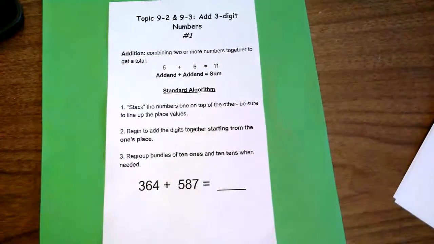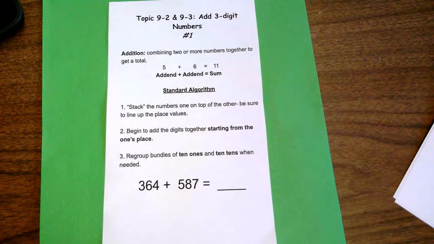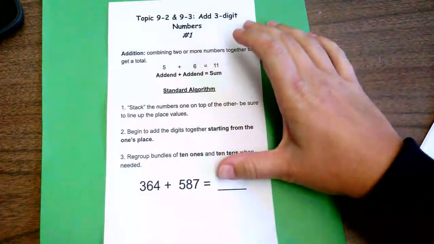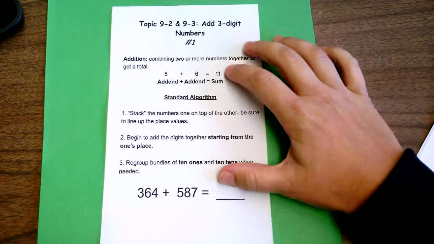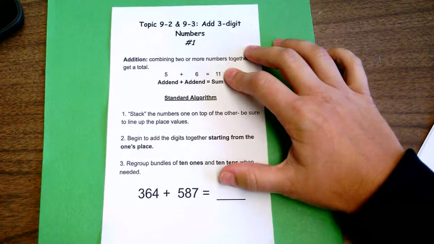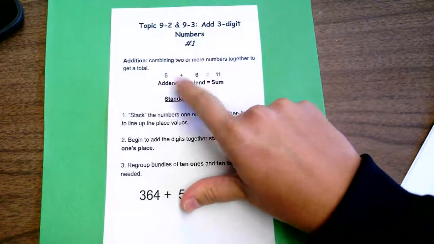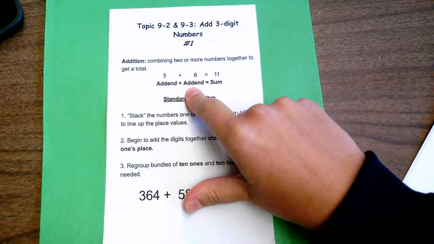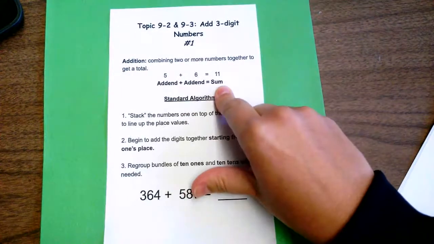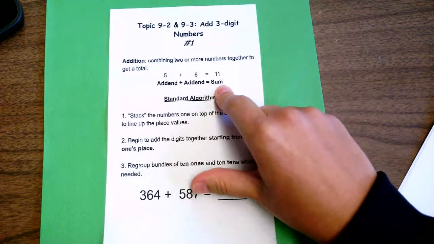So first off, we just want to review that addition is combining two or more numbers together to get a total. And here we have an addition equation down here. 5 plus 6 equals 11. And we call the numbers 5 and 6 add-ins. And we can have 2, 3, 4, as many add-ins as we want. And then when we get an answer, we call that the sum.